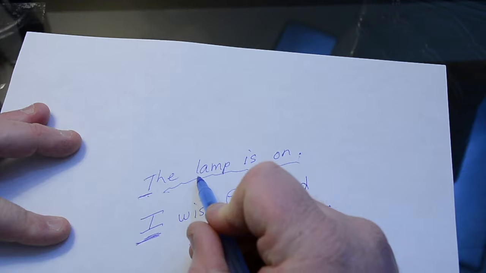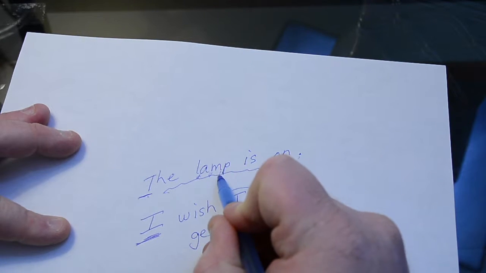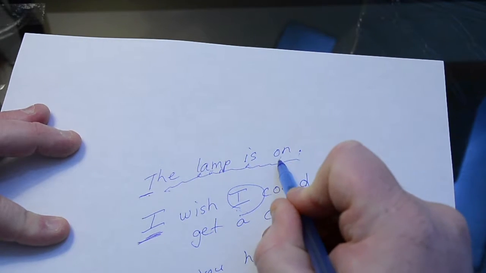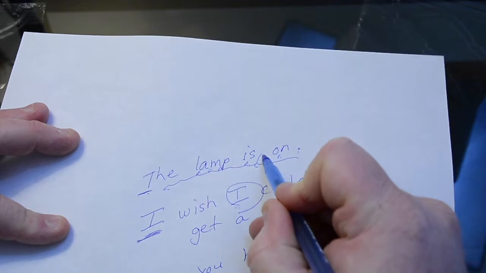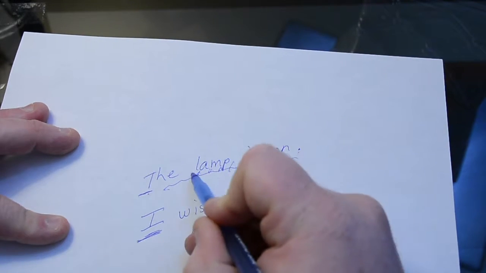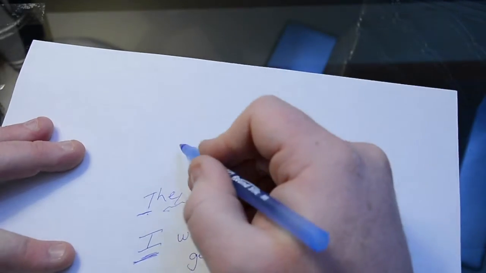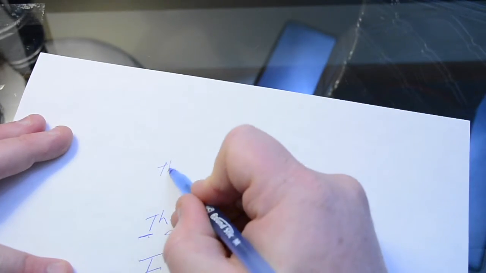Notice the spaces between each letter is somewhat small, whereas the space between words is a little bit bigger. So here would be another sentence.